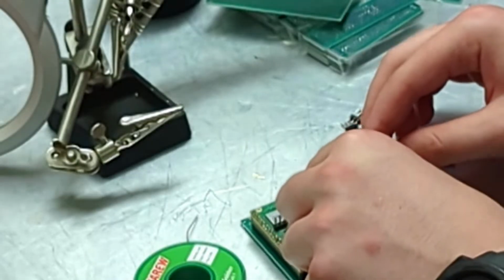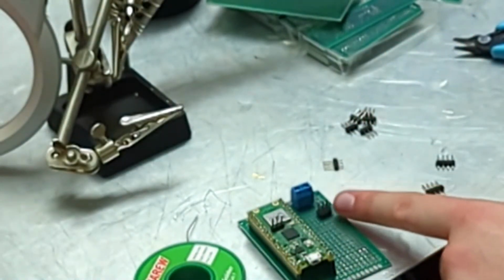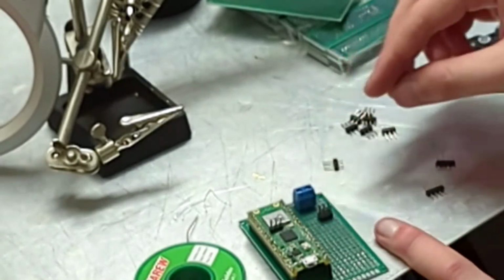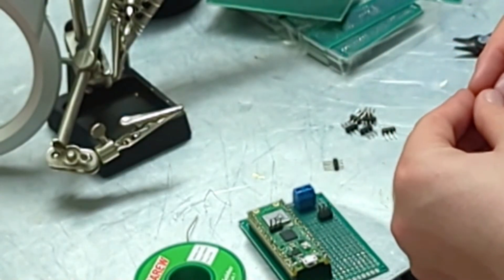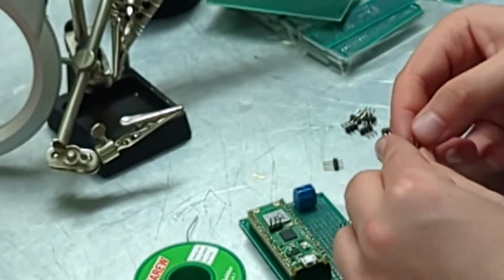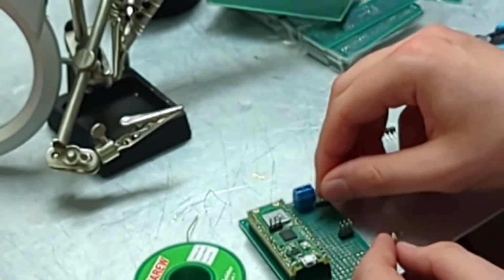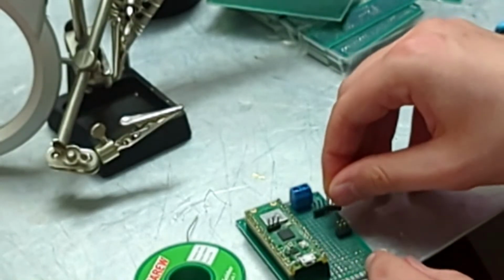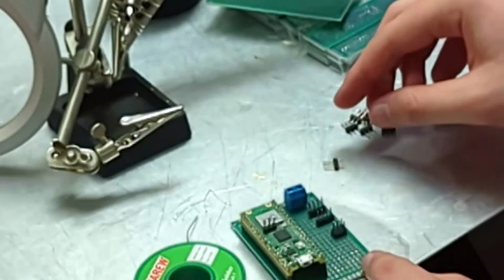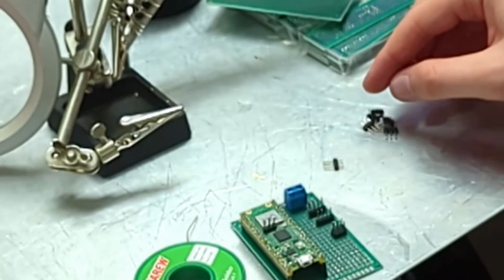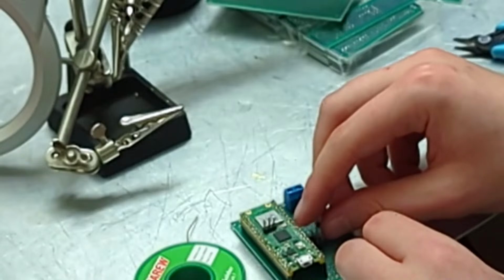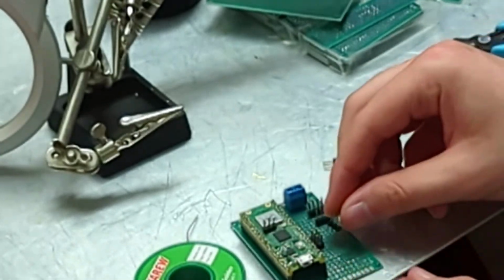Yep. So you'll imagine a big row of pin headers here, big row of servo headers. Or if I can do it like this.